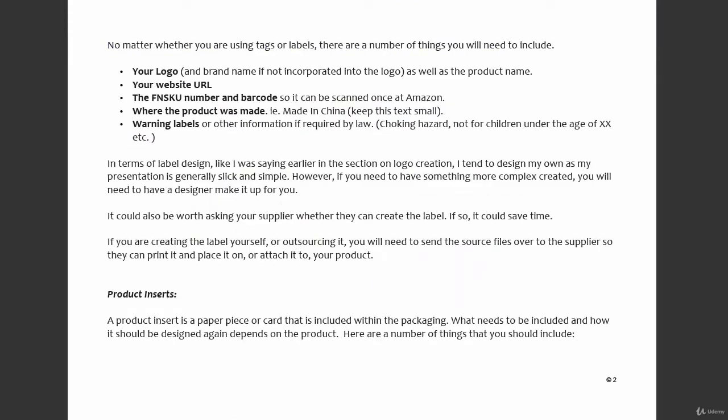So when you're creating your label or your packaging, no matter what it may be, you're going to need to include a number of things. You're going to need to include your logo. You're going to need to include your website URL, and we'll come on to that a little bit later. The website URL should really be small, because otherwise Amazon won't allow your product to be sold. They don't want people going to your website necessarily. It's okay if it's providing some sort of value, but if you're creating a label, you do want your website name and URL on there. But we'll come on to that a little later.